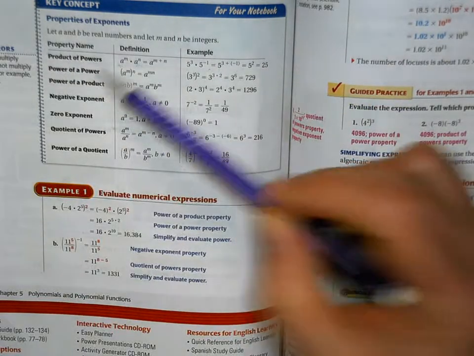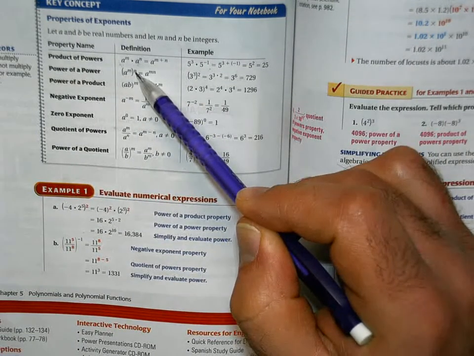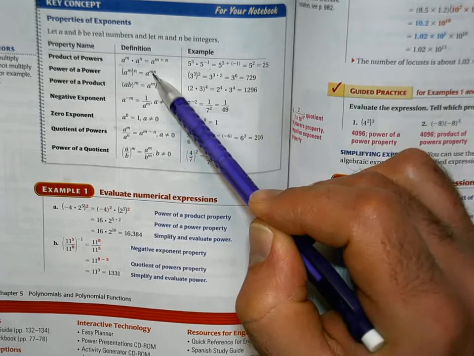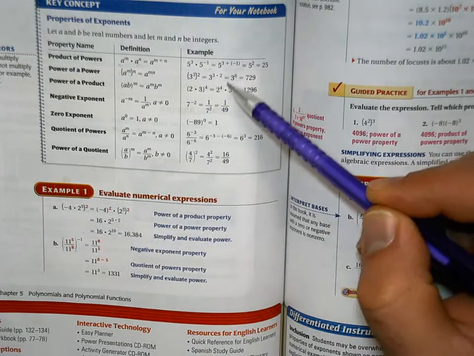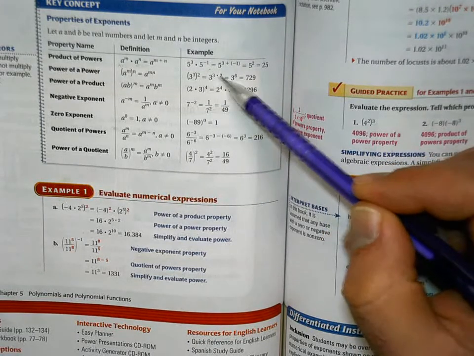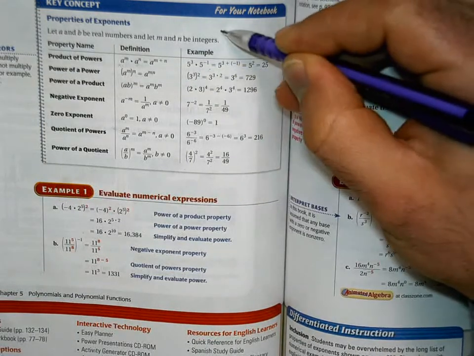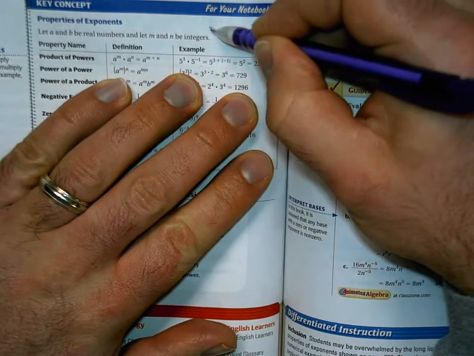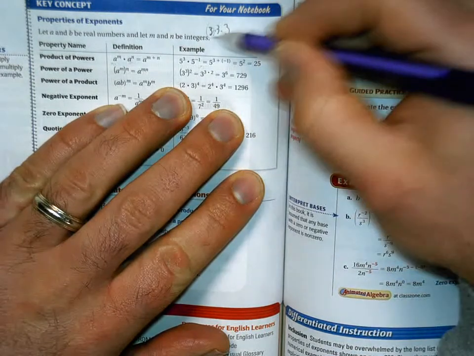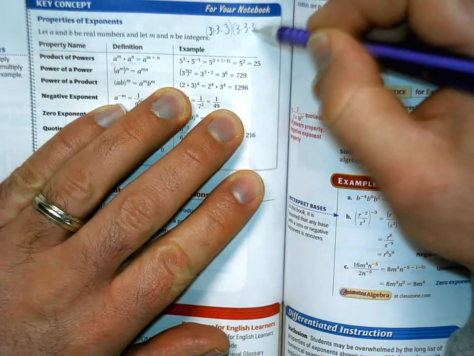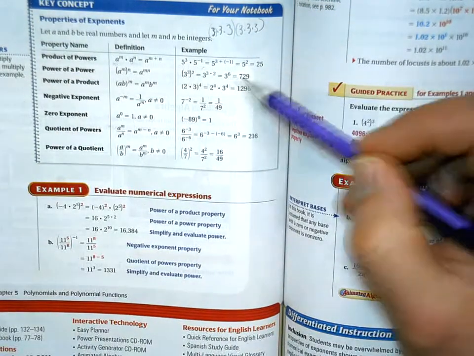Power to a power property. So now I have a power like a to the m to the n power. We multiply the exponents. Okay, in this case, you have 3 cubed to the second power. You multiply the 3 times the 2 and you get 3 to the 6. And that one you can think about as 3 cubed is, well, let me write in my book here, 3 times 3 times 3. Okay, and if I'm squaring it, I have 2 groups of those. So how many 3's do I have? I have 6 total, so that kind of makes sense there.